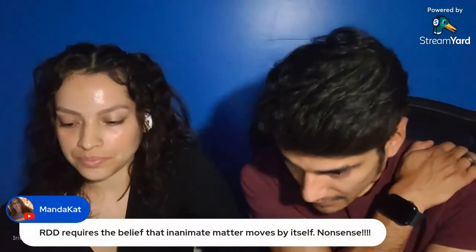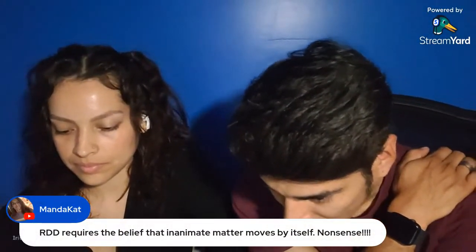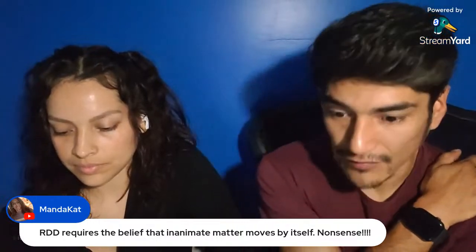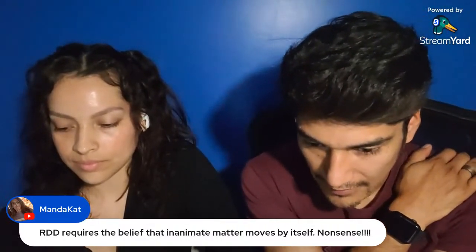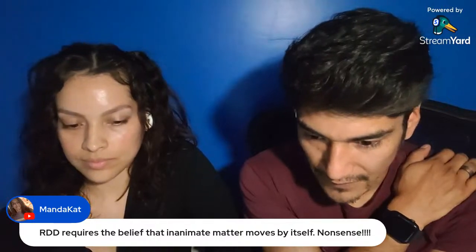All right, let me see this one more. "RDD requires the belief that inanimate matter moves by itself." Nonsense. Exactly. Literally. You have to deny that a force is required not only for acceleration, but even to just have constant motion, in other words. But, all right, I think that's going to have to be it for this one.